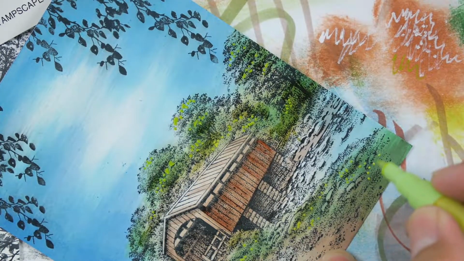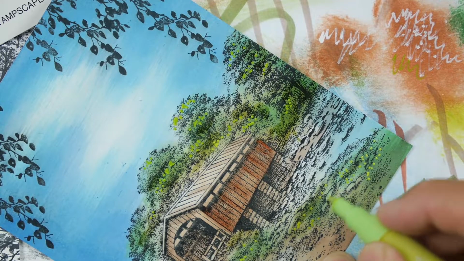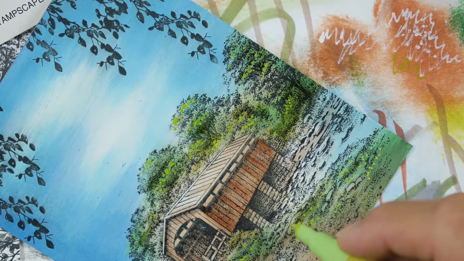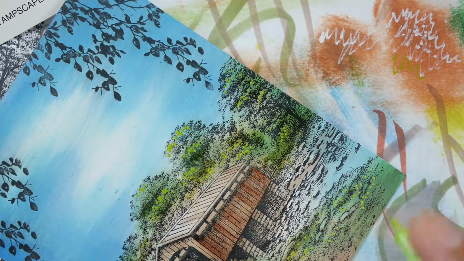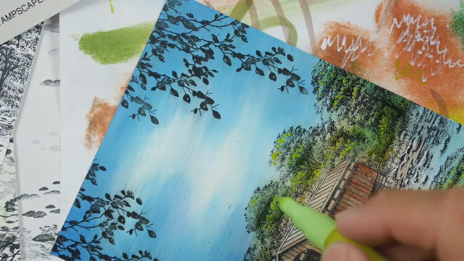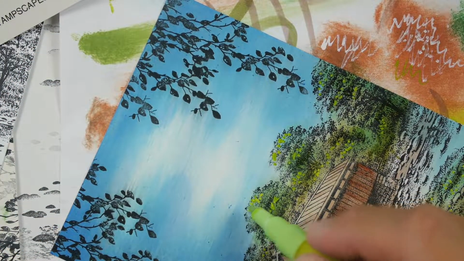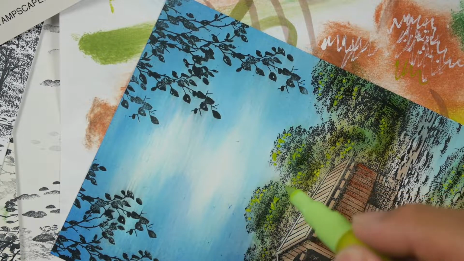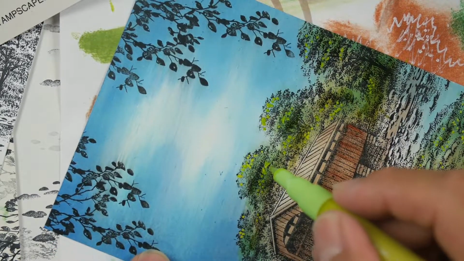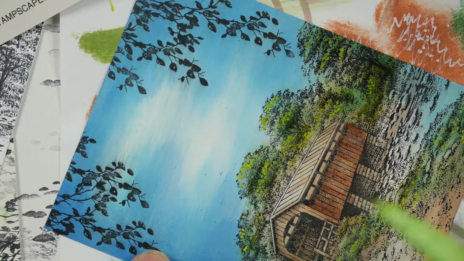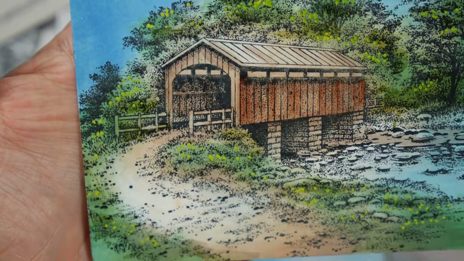Let's put a few over here too. It's going to get a little bit darker, but see, what I do is I kind of dissipate it. I kind of have it more in the lighter areas, okay? And I put less in the darker areas, okay? But look at that. I think that's really bringing those trees to life.